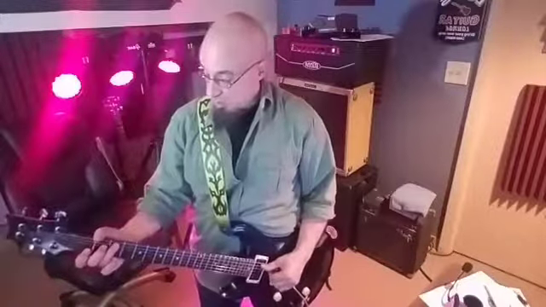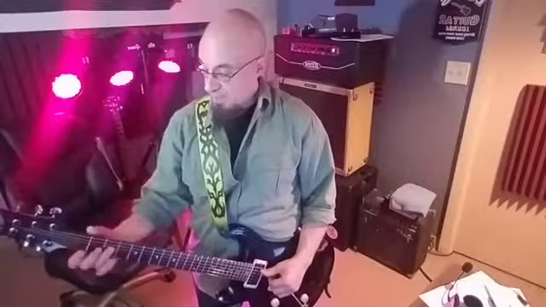So 1 is C, 3 is E, and 5 is G. The song starts on G, the chord is a C, but it starts on the G note. So we're starting on the fifth.